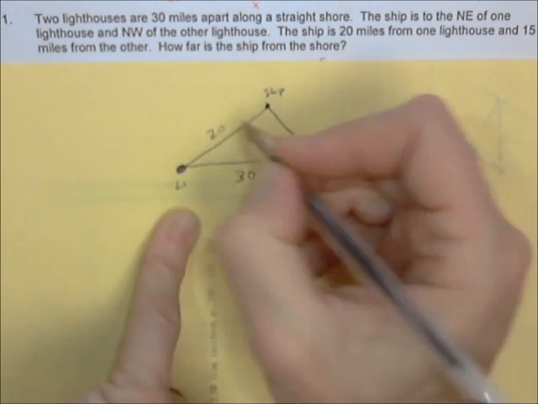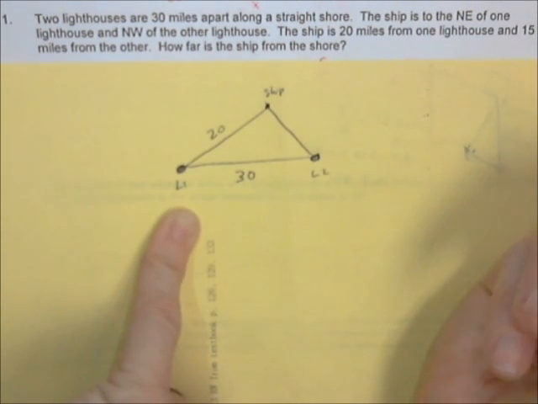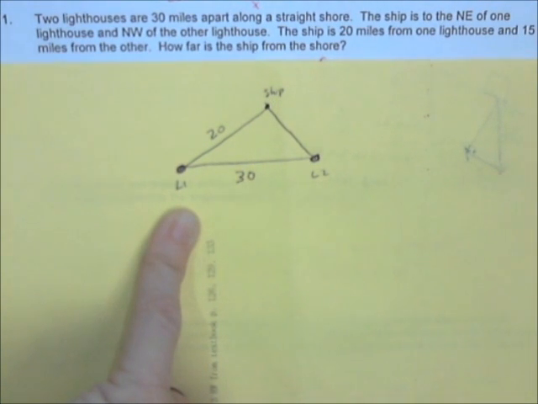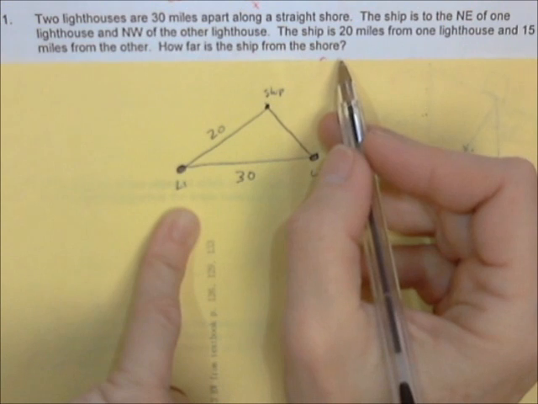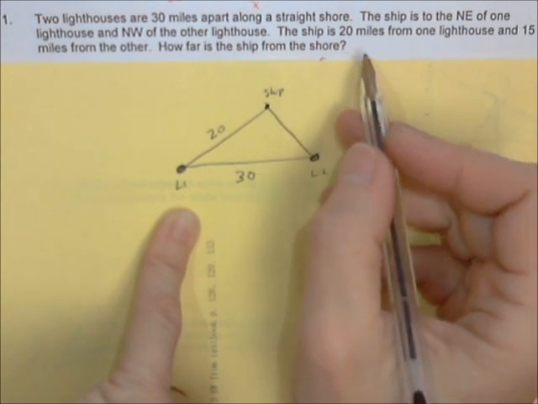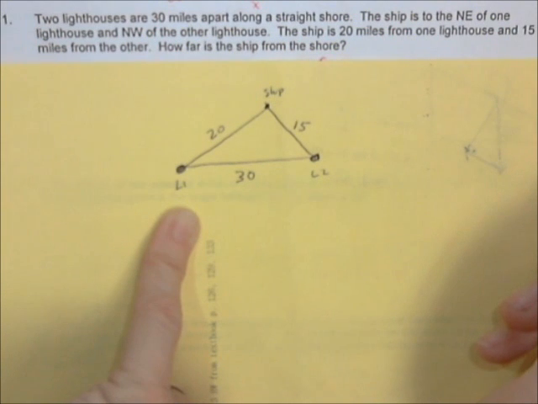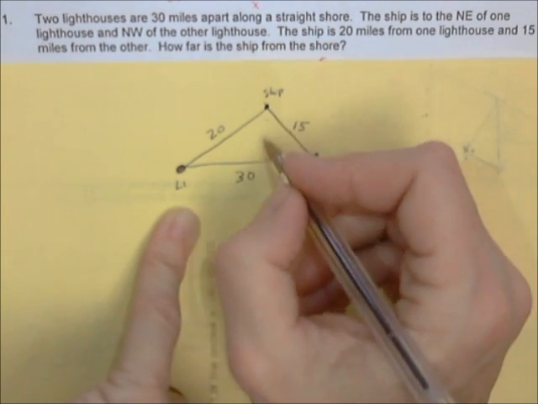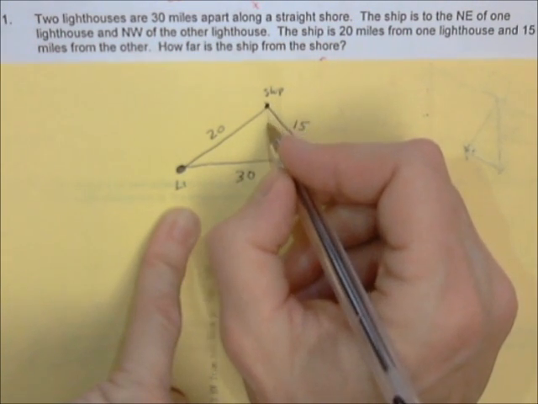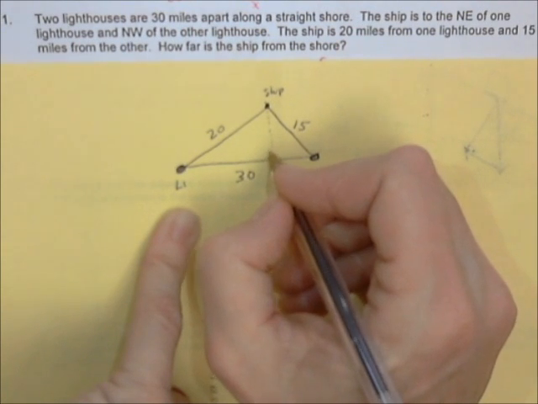So there's 20 miles. This is not really a vector problem. This is more of an algebra 2 problem, I guess. And the ship is 15 miles from the other. And how far is the ship from the shore? So if this is the shore, we're actually trying to find this distance right here.